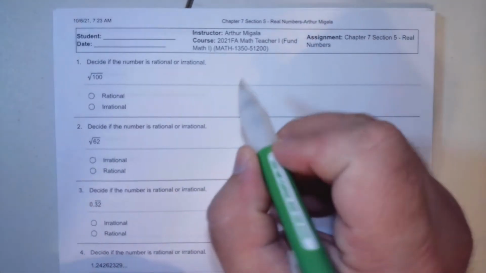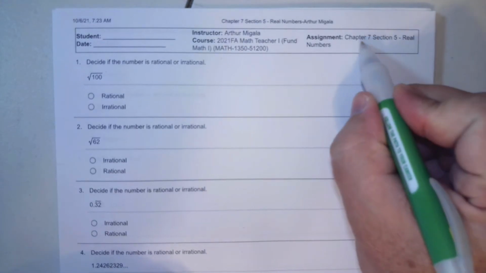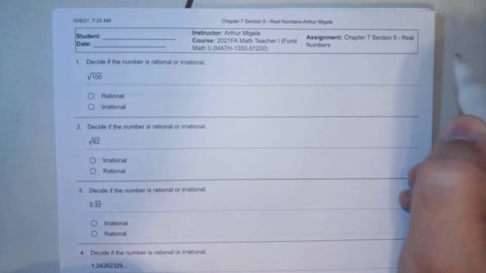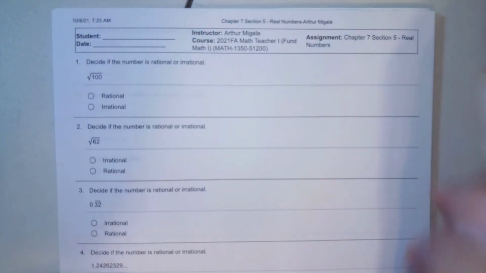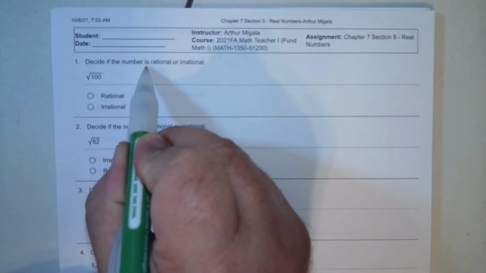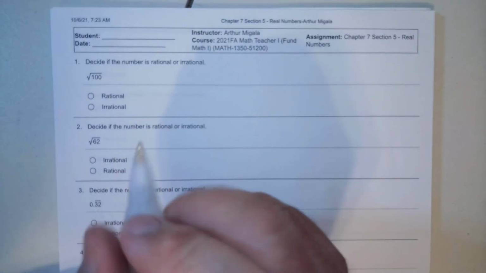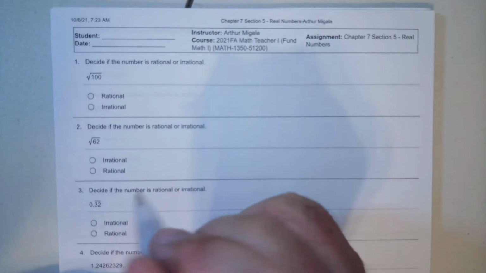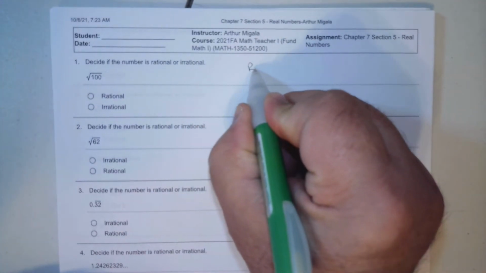Alright, welcome back everybody. Math 1350, Chapter 7, Section 5, Homework. Real numbers. Decide if the number is rational or irrational. Okay.